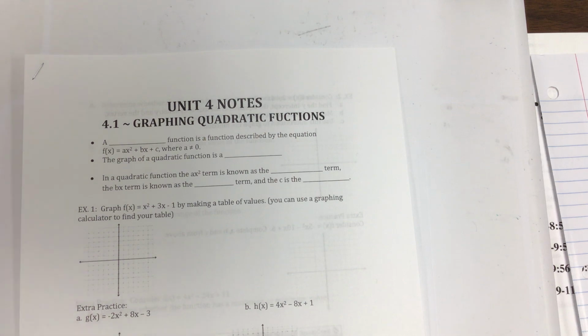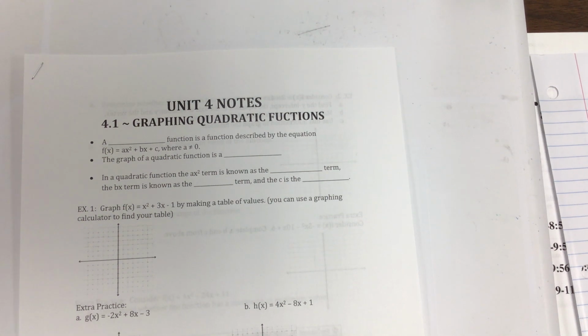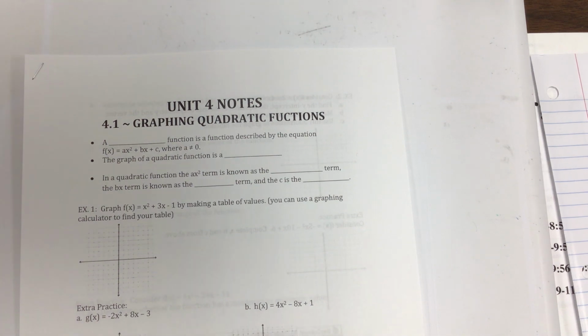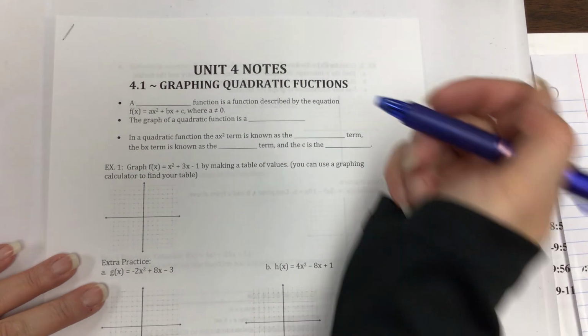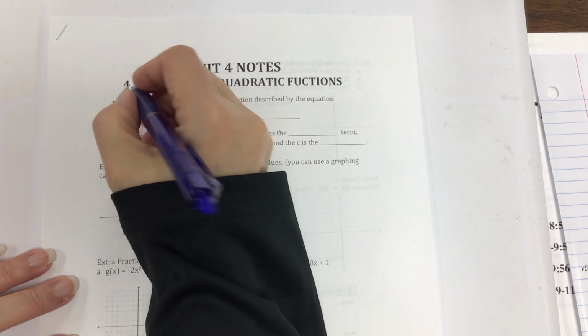So we talked about the shape of a quadratic, right? What was the shape of a quadratic? It's kind of a U shape, right? It's called a parabola. And remember, the sign of the x squared term kind of helped us decide whether it opened up or opened down, didn't it? Yeah? All right.